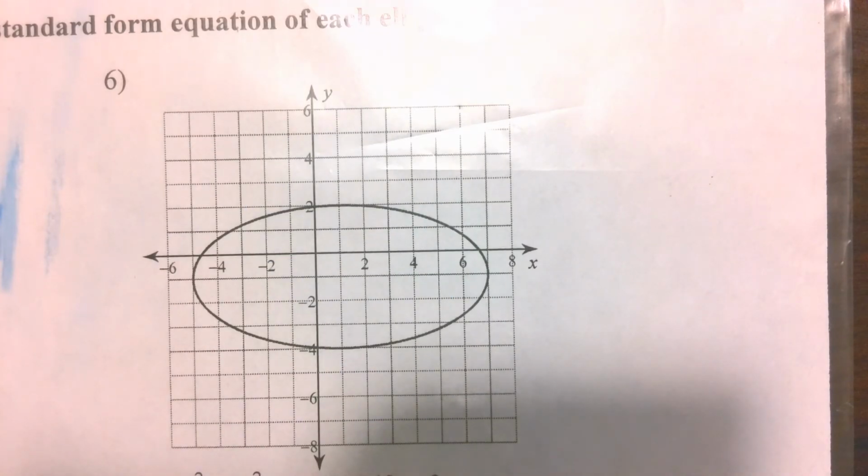Why don't you go ahead and pause the video and try number 6 on your own. Identify the center, that vertical distance up and down, the horizontal distance left and right. See if you can write an equation of this ellipse.